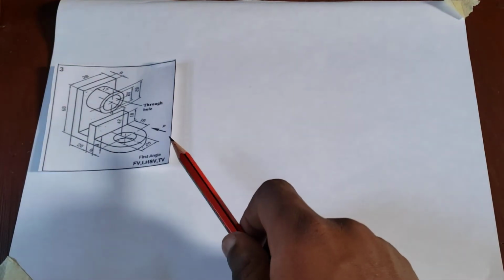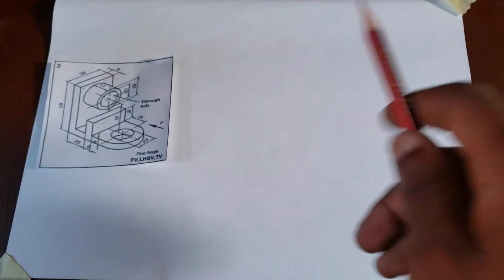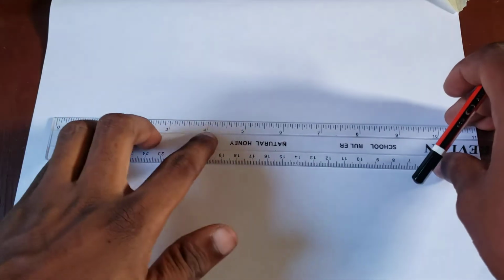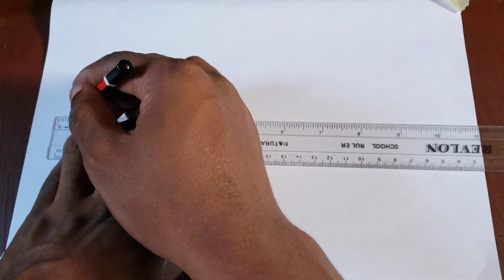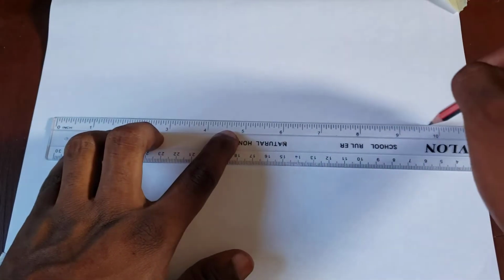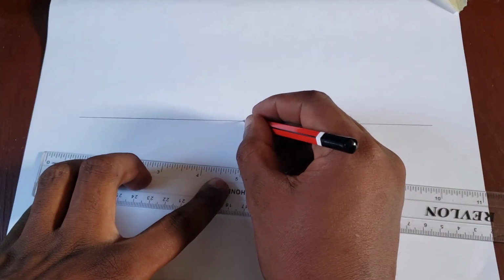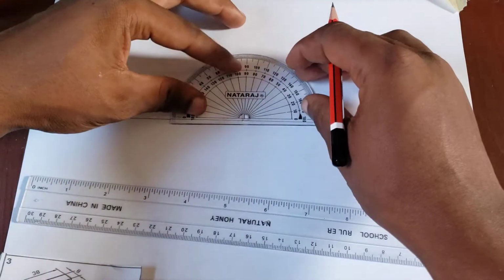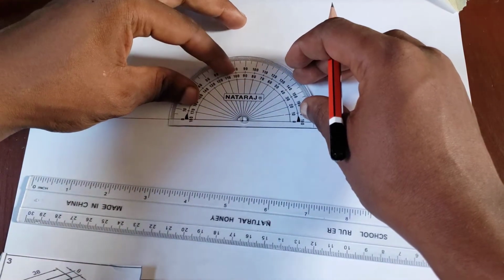Okay, we need to draw our drawing in first angle projection. Now just begin by drawing the construction line. Let's mark this as our center point. Let's measure an angle of 90 degrees.